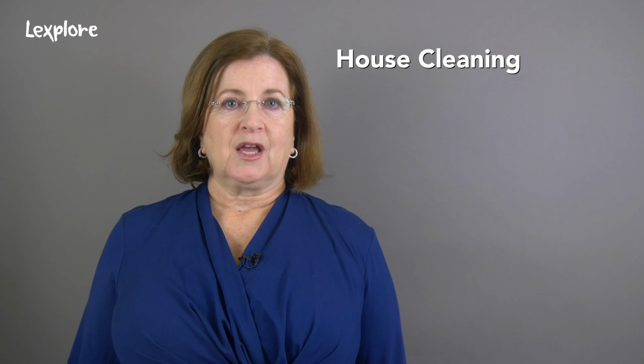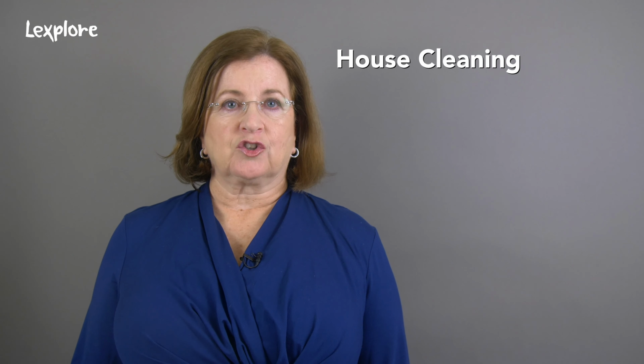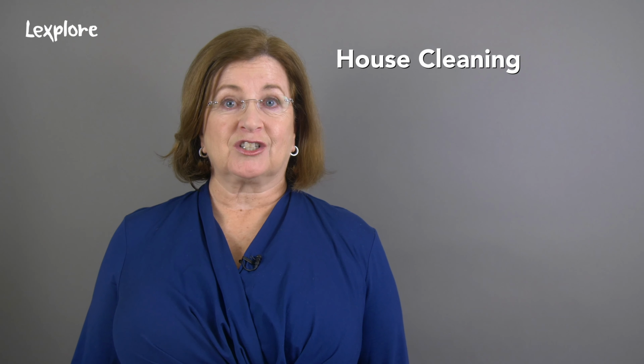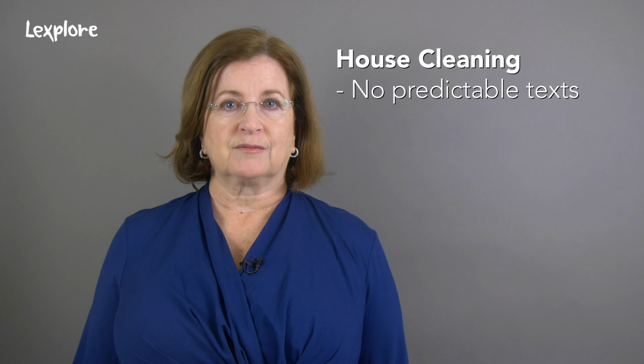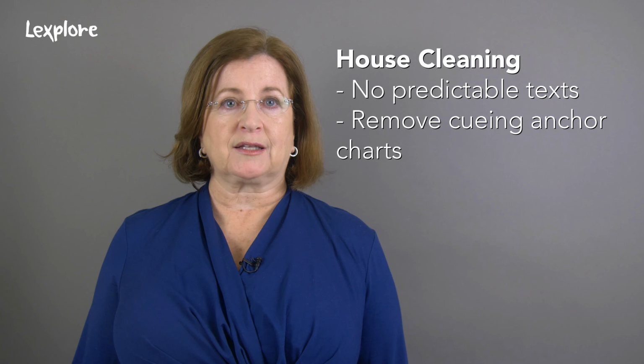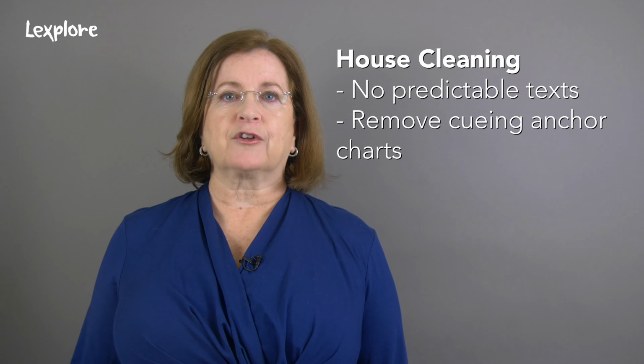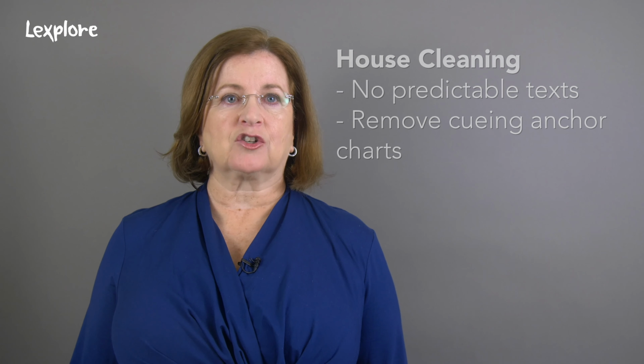House cleaning. You will want to eliminate materials in your classroom that are in opposition to using decoding as the go-to strategy for reading unknown words. Get rid of most of your predictable text. Take down anchor charts that refer to cueing and guessing. Really look at everything the children see each day and ensure it reinforces your science-based reading strategies.